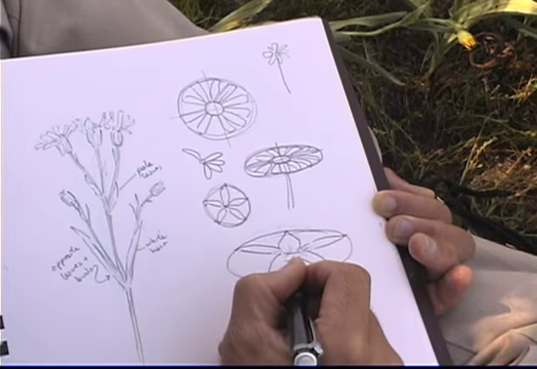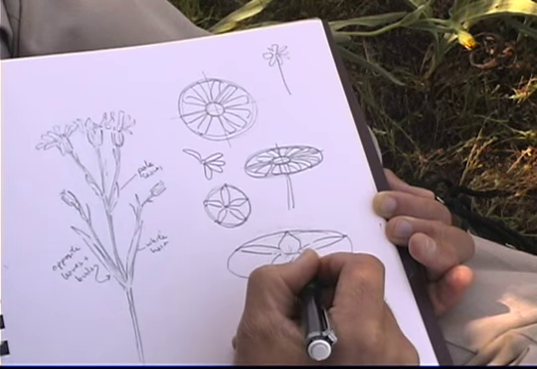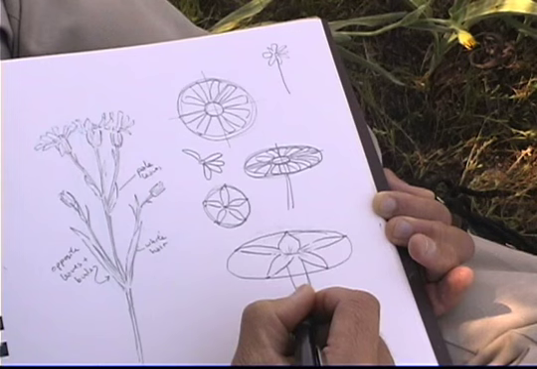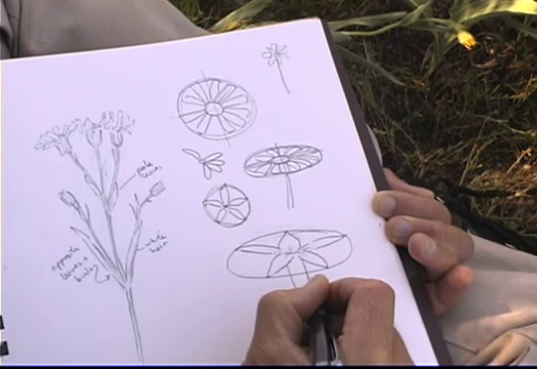Let's make this a tubular flower. Like scarlet gilia, something like that.